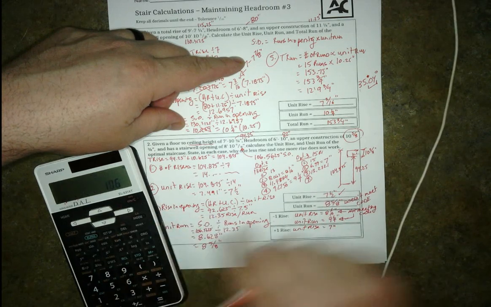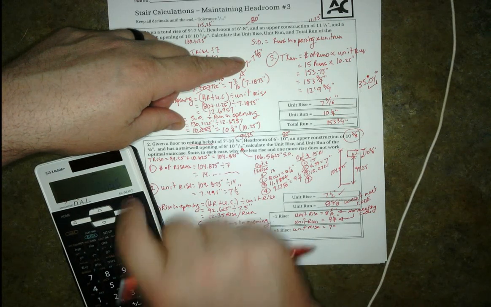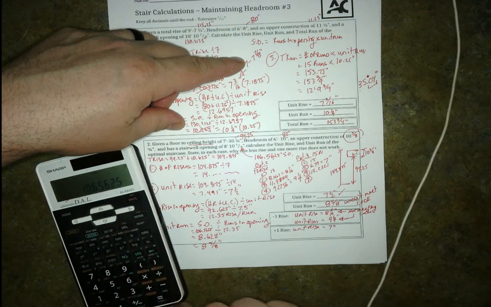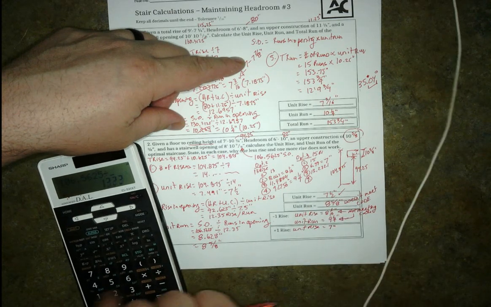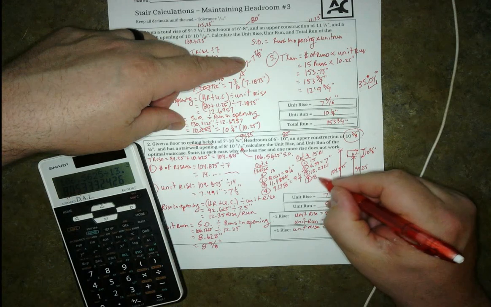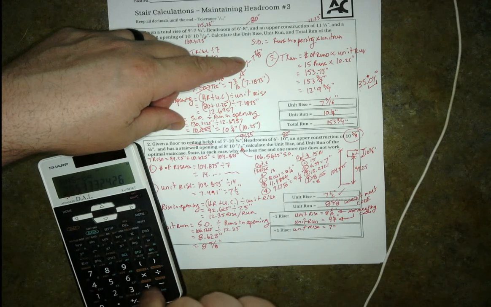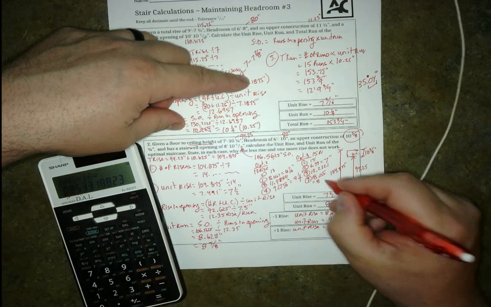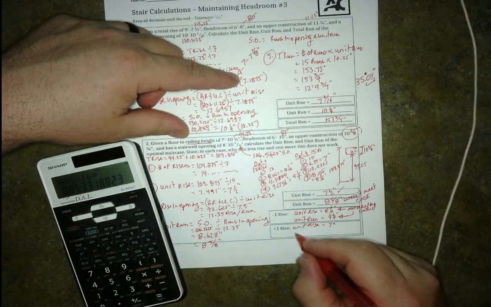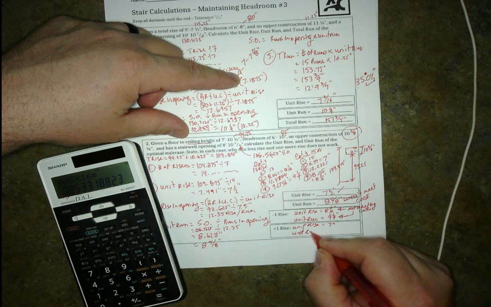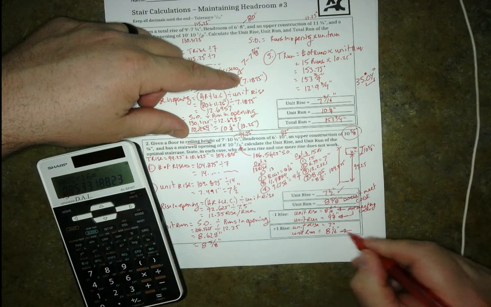So step 4 is unit run. 106.5625 divided by 13.2321. That gives us 8.05, which is 8 and 0/16, but that's 5 or higher, so we have to round it up. So the unit run there is 8 and 1/16.